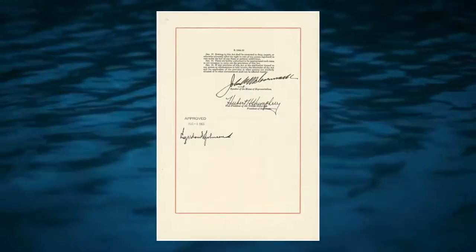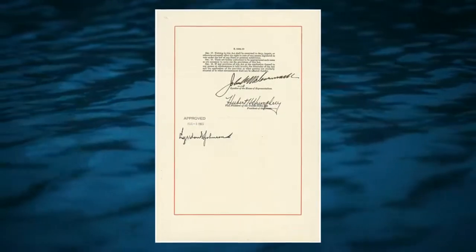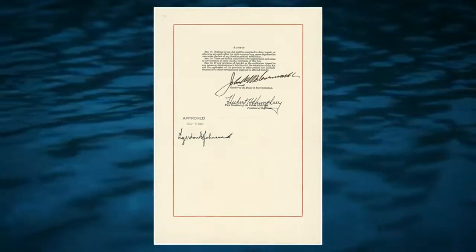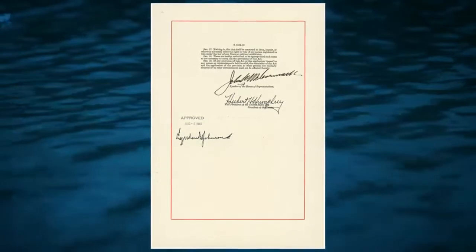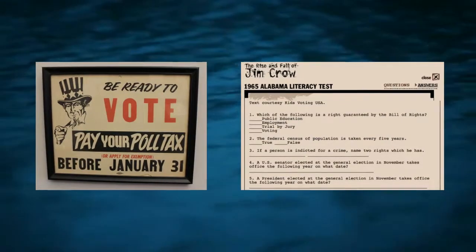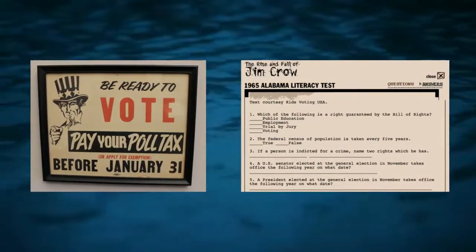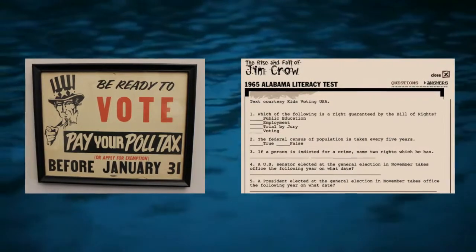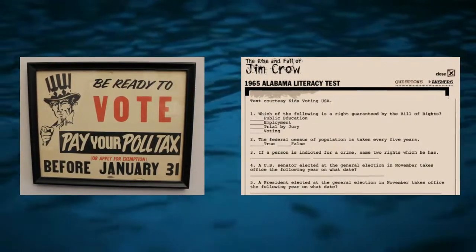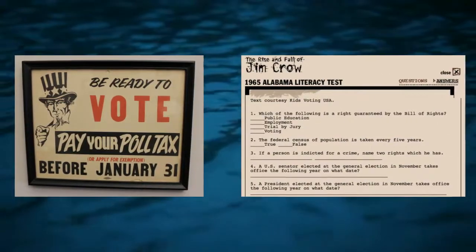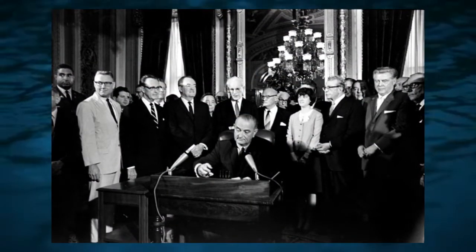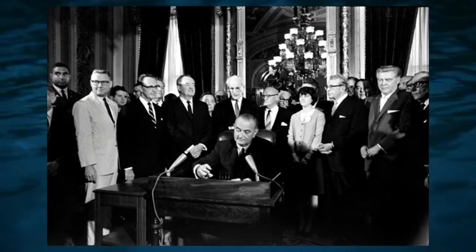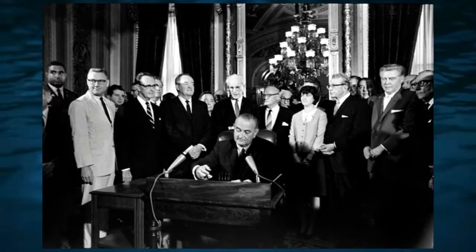The Voting Rights Act of 1965 is an act passed after the Civil Rights Act of 1964 that outlawed racial discrimination in voting. It enforced the 15th Amendment of the Constitution and disallowed the practice of poll taxes and literacy tests, which made it very difficult for African Americans to vote. The act was signed into office by President Lyndon B. Johnson on August 6, 1965.